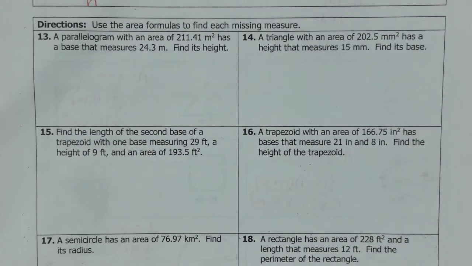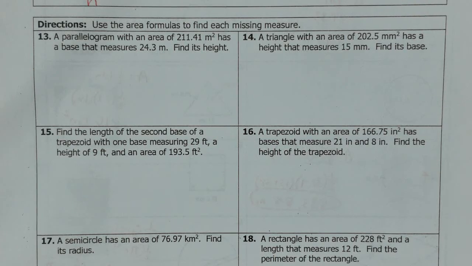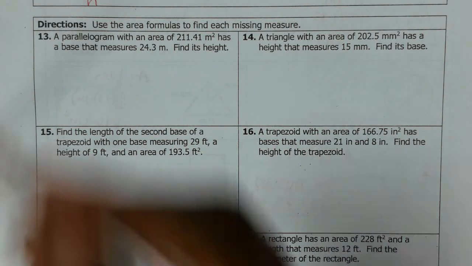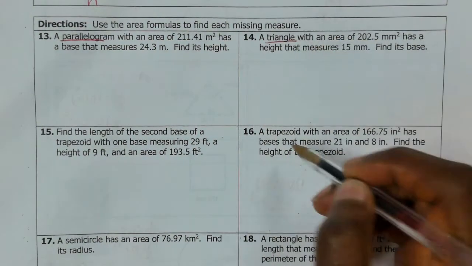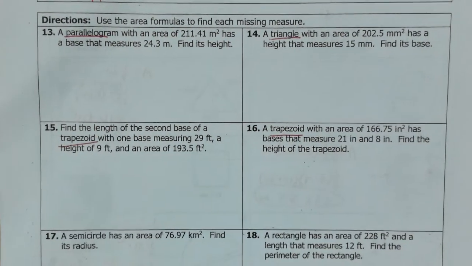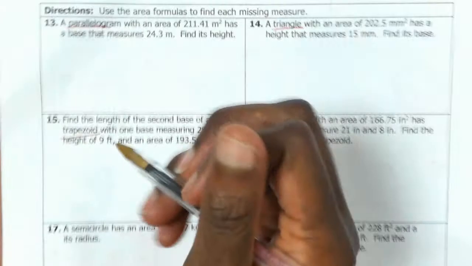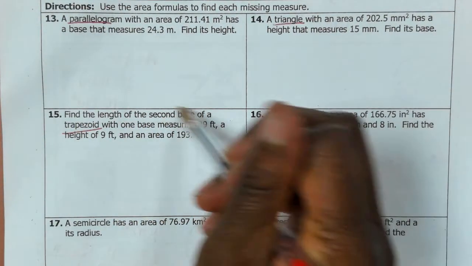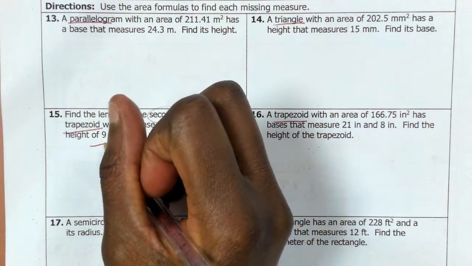For 13 through 18, you're going to be solving using the area formulas to find the missing measure. So what you are doing, they give you each of the figures, what they are. You're working backwards to find the missing dimension. So I'll just do number 15. Find the length of the second base if a trapezoid is given.